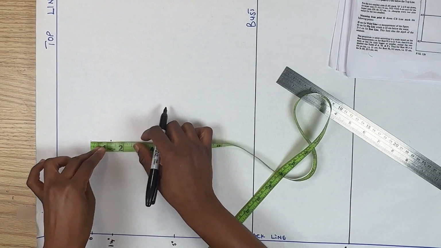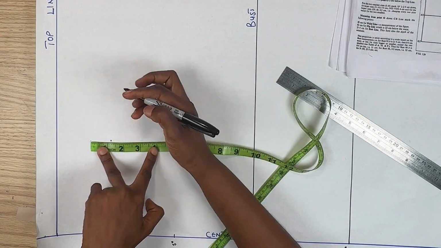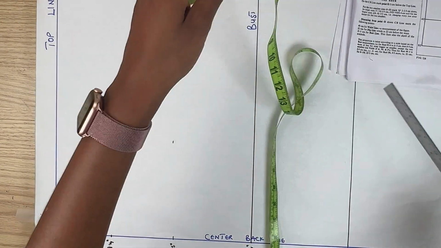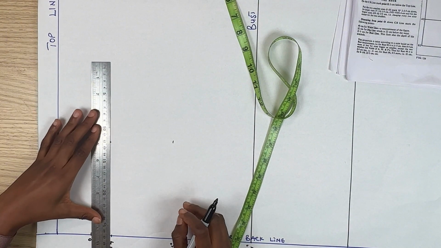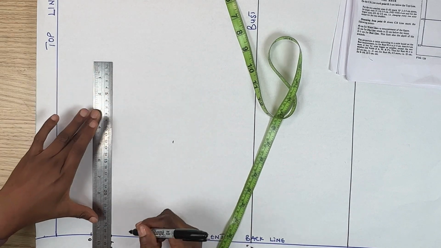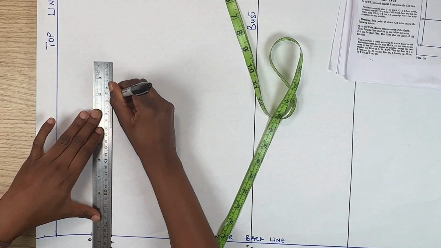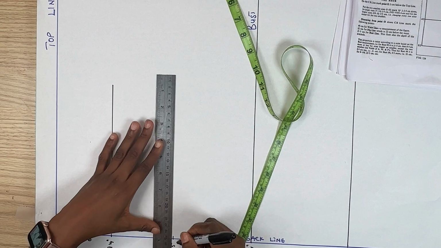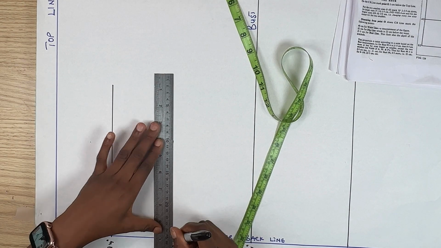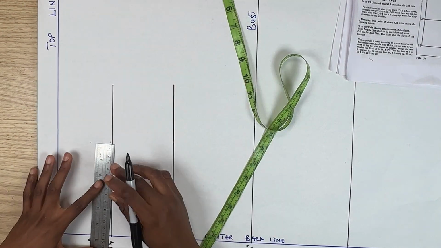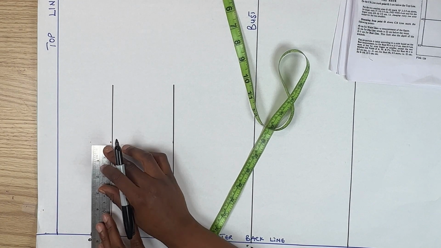And then the next one is 5 inch for our back line. So I will be extending this to about halfway across. Like I said, that's not a specific measurement. They just want it to be that long. So I will just make this 5.5.